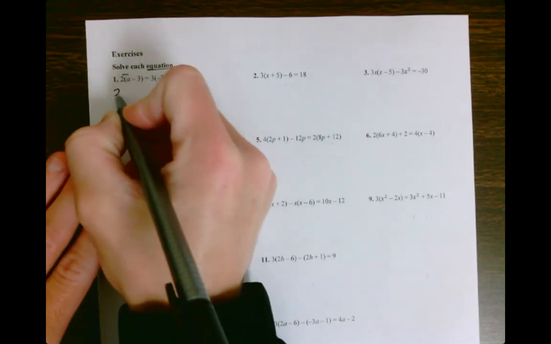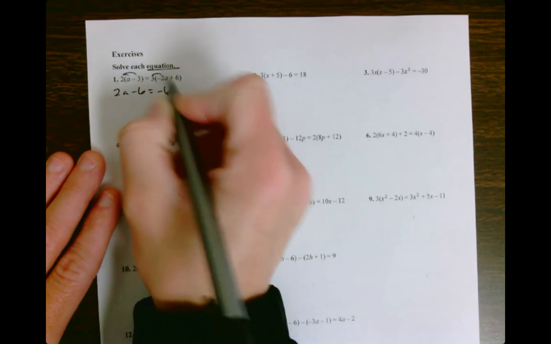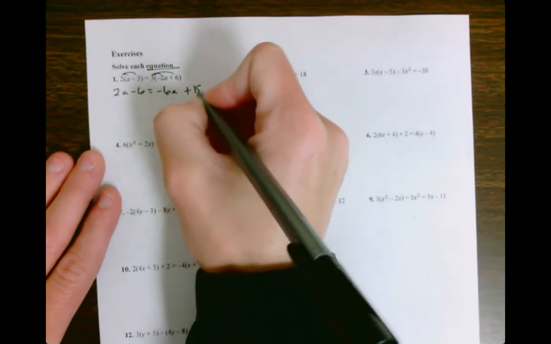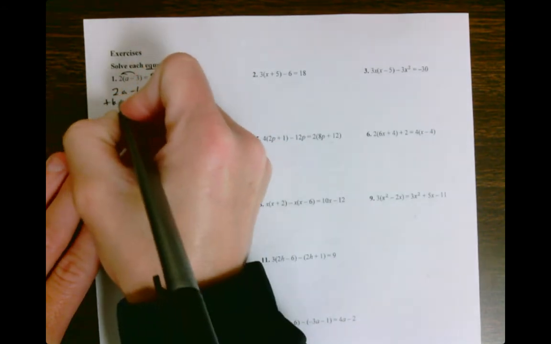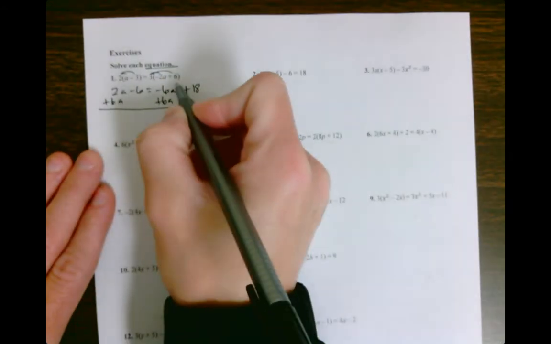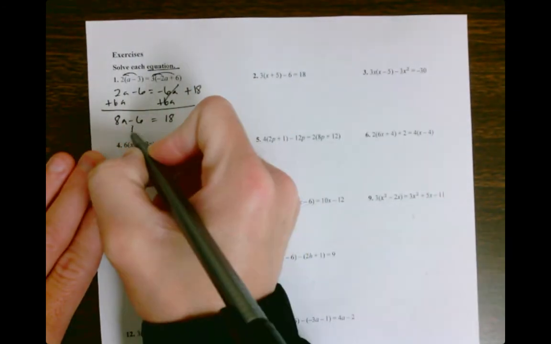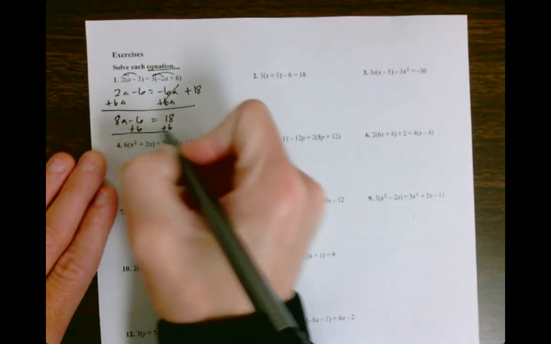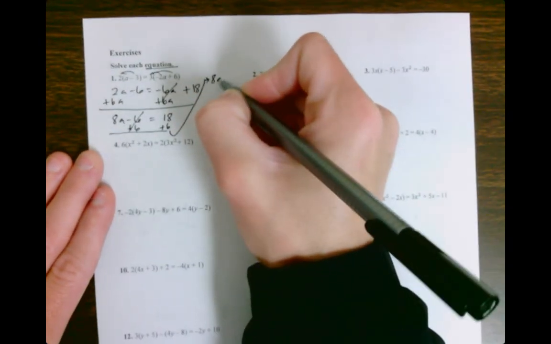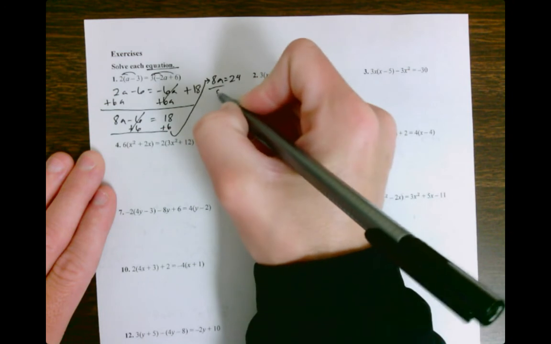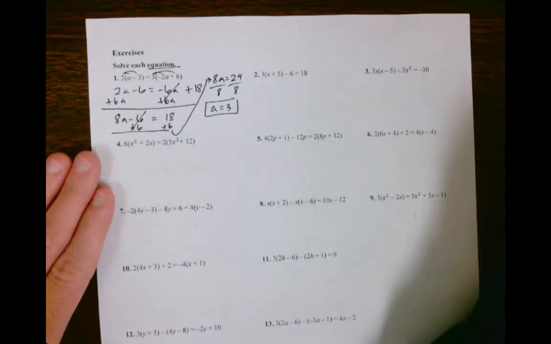So we have 2a minus 6 equals negative 6a plus 18. So again, add 6a because we're going to the other side of the equal sign. So it's going to be 8a minus 6 equals 18. Add 6 over. So we have 8a equals 24. Divide by 8, a equals 3.